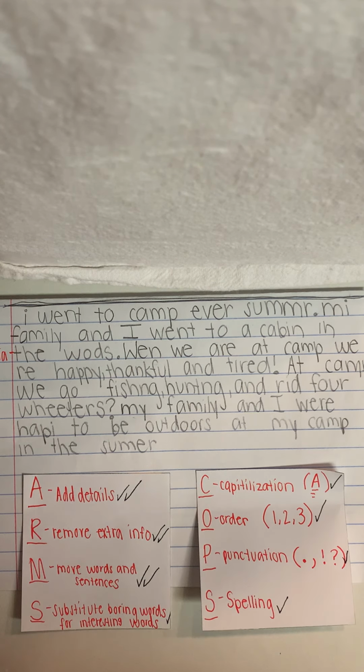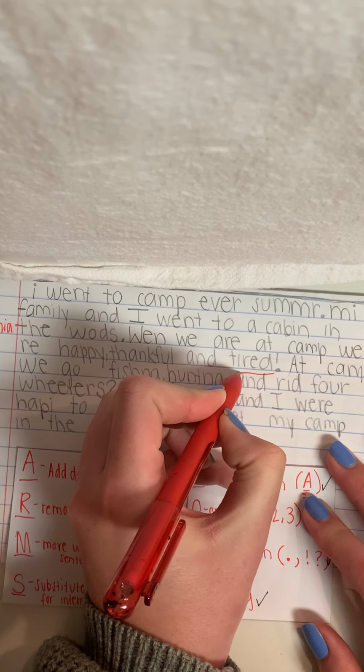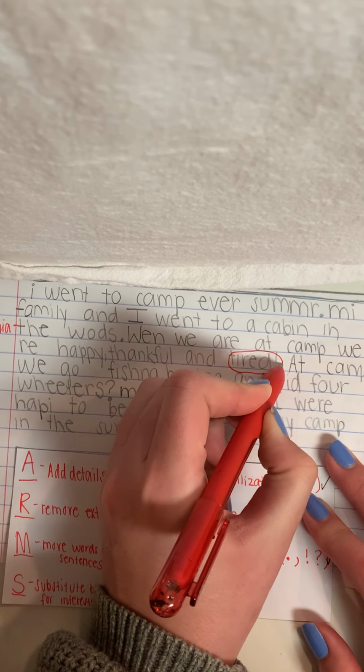Now substitute boring words for interesting words. I am going to check my writing and see if there are any words that I can change. I see one word here. I wrote the word tired here.